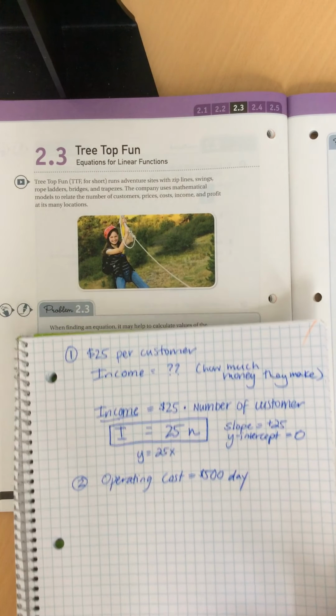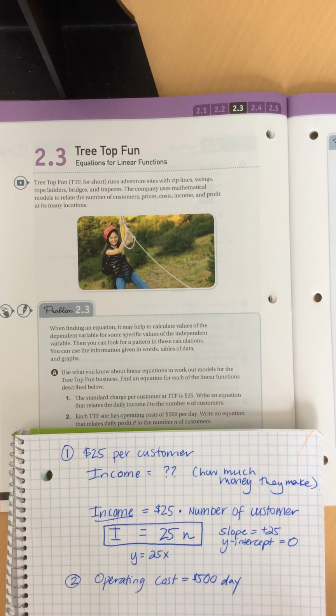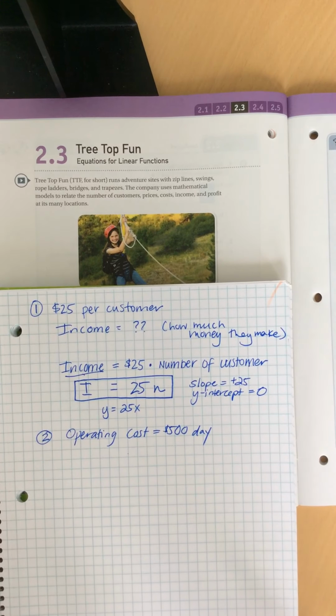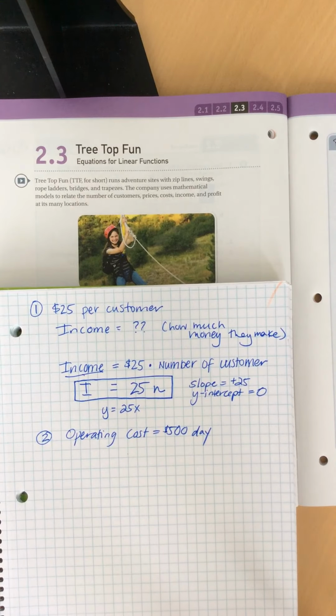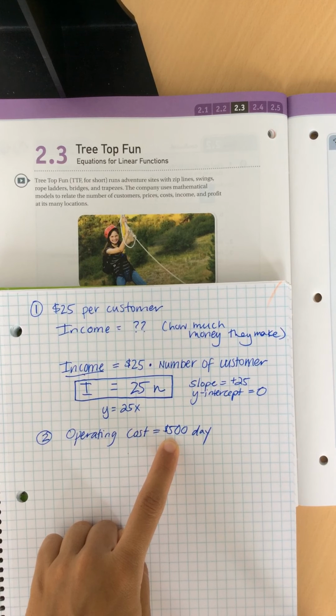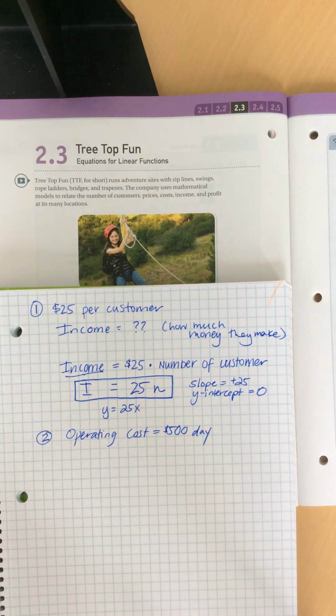And so what's an operating cost? An operating cost is things like the electricity, the rent, paying the people who work there. So what this means is every day that they open, it costs them $500 to stay open. And then after that, they make $25 per customer.